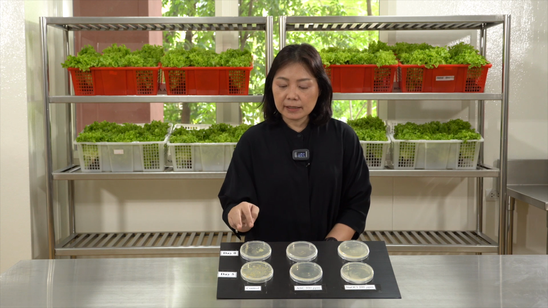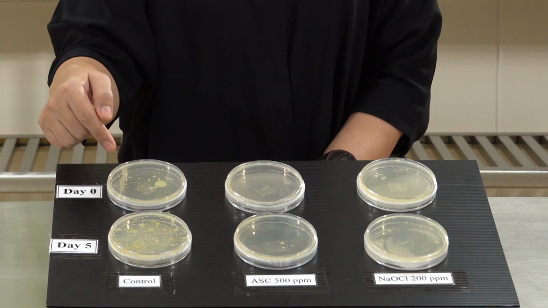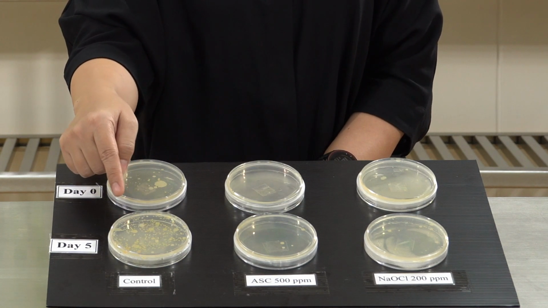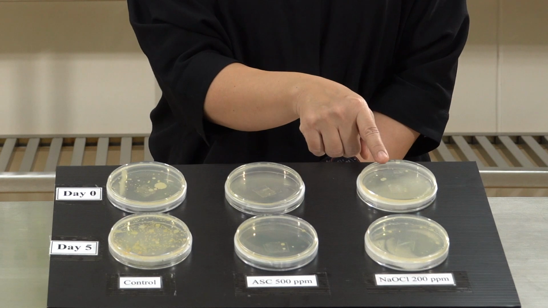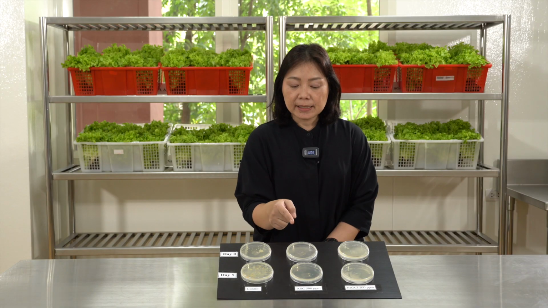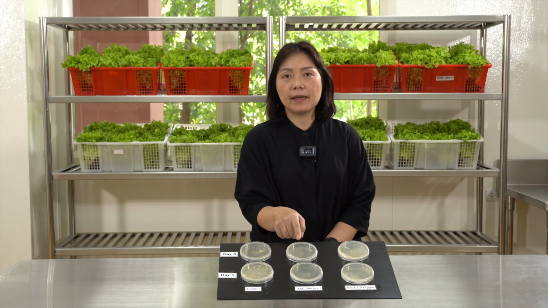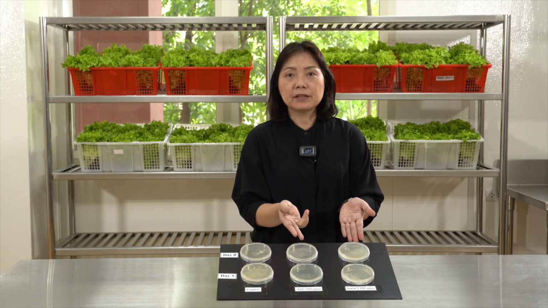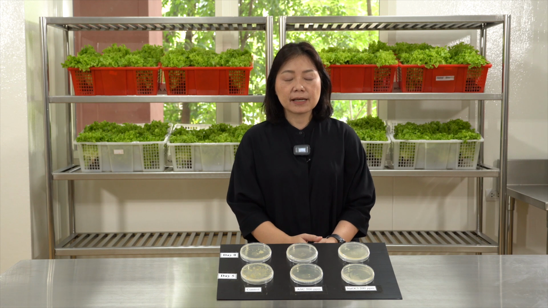So you can see that in the case of the control, a lot of colonies on PCA agar were observed on day 0, and it increased obviously at day 5. In contrast, these 2 treatments, ASC and sodium hypochlorite, can reduce the contamination caused by aerobic bacteria. You can see at day 0 and day 5, there is no significant increase of colonies on PCA agar, and there is no significant difference between these 2 treatments. So what does this mean? It means that these 2 sanitizing agents are effective in reducing microbes in green oak vegetables.